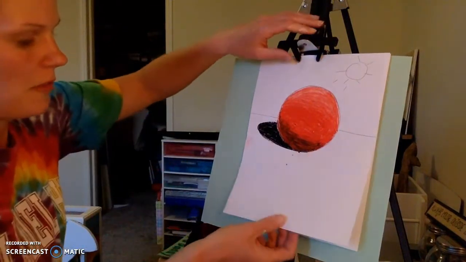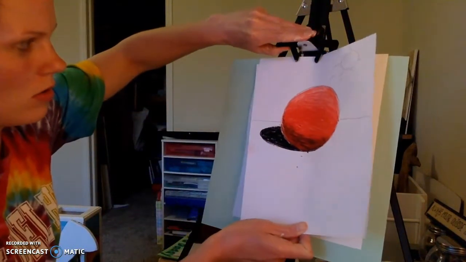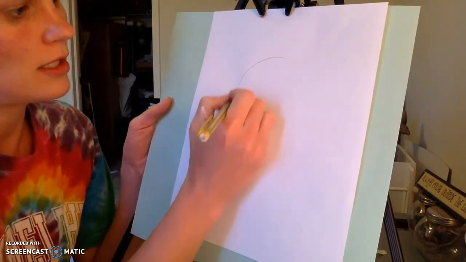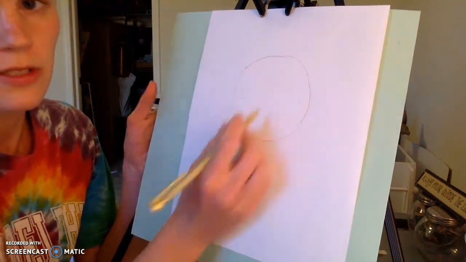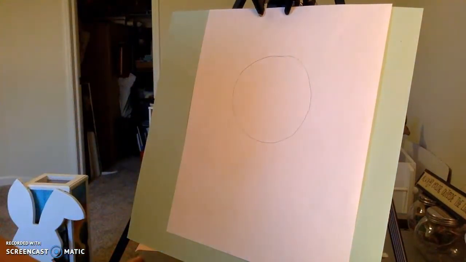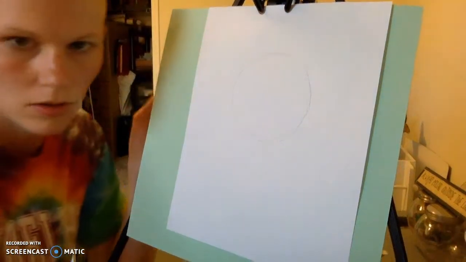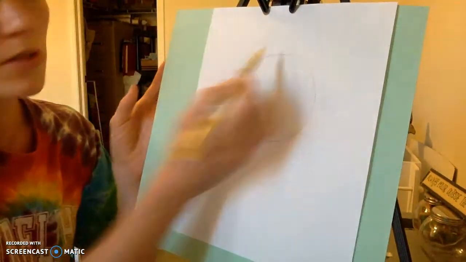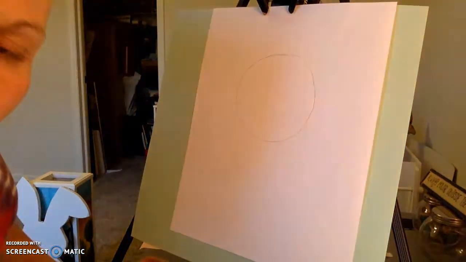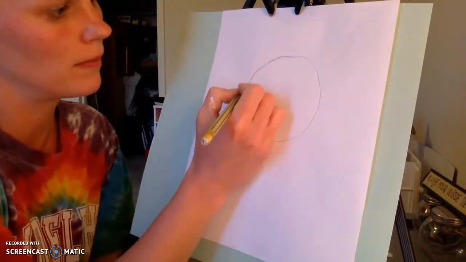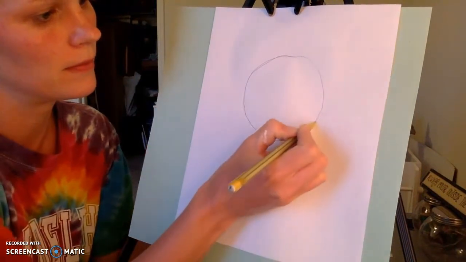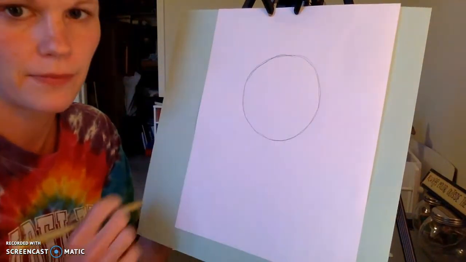So on a piece of paper, you're going to draw a circle, and I'll put my camera as close as I can so you can see it. So just start with a nice big circle on a piece of paper. It's hard to see. Hold on a second. Let me darken that a little bit. All right, there we go.